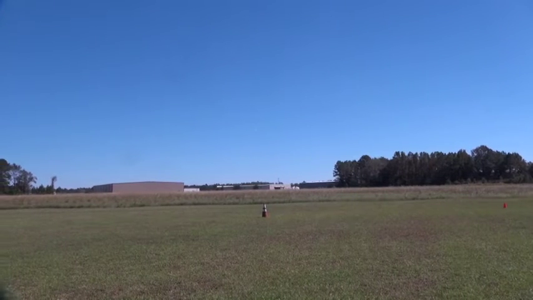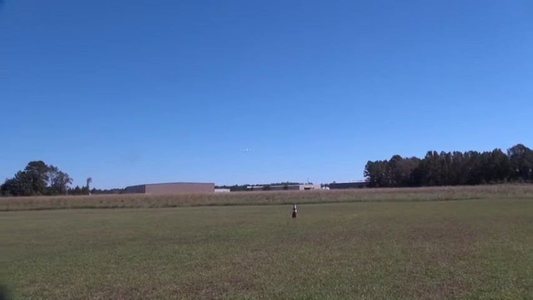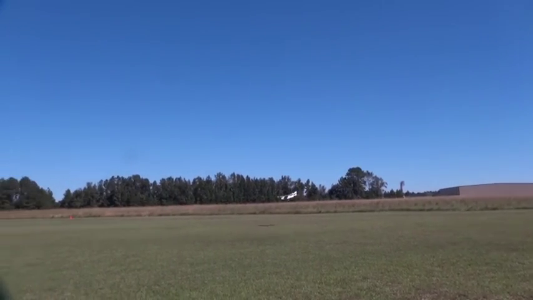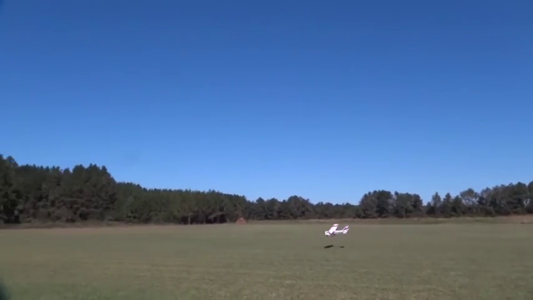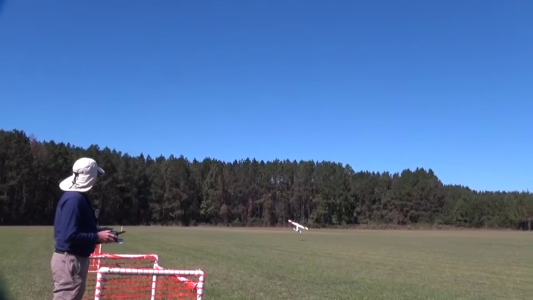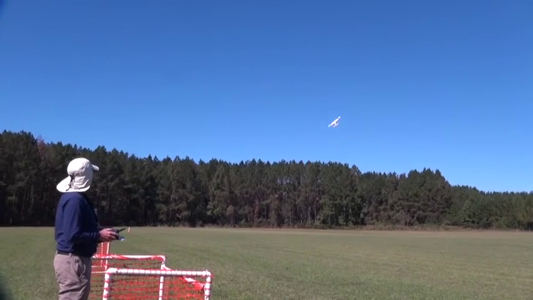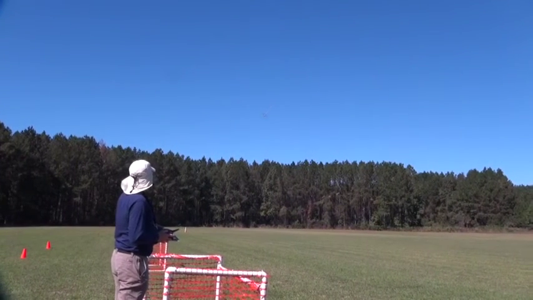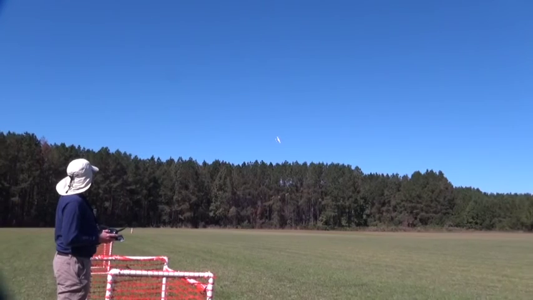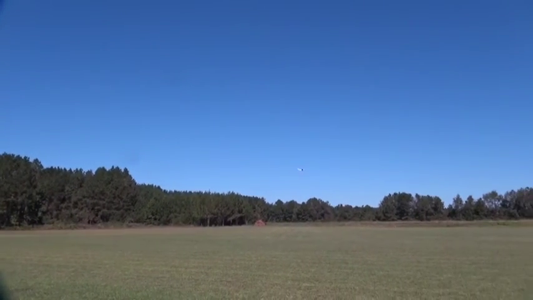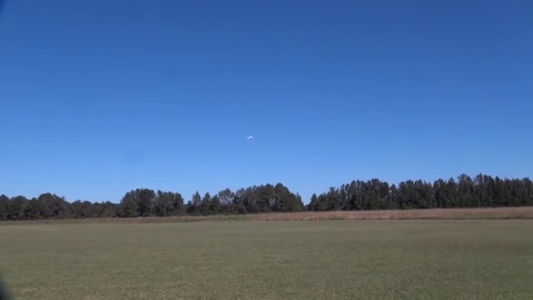So here we go again. Idle power, nosing it over till it comes down. A quick little flare. Okay. And up we go again. You can see how quickly that airplane will go up at 100% power. And you probably heard the prop strike the ground too. I didn't mean it for it to do that, but that's what happens when you're flying in some winds.